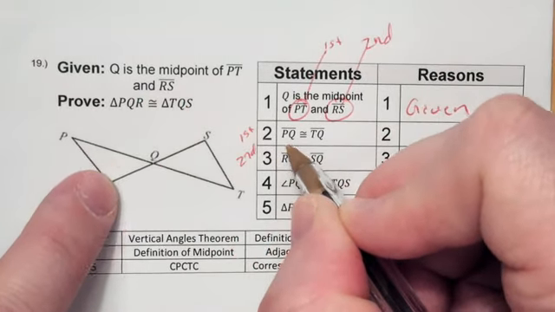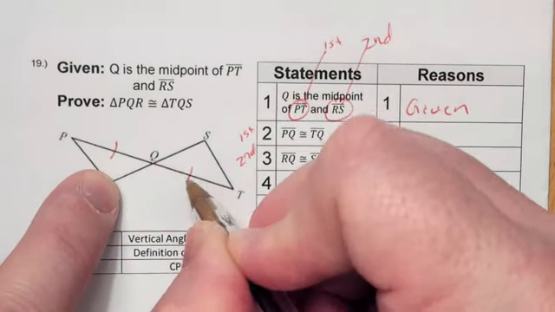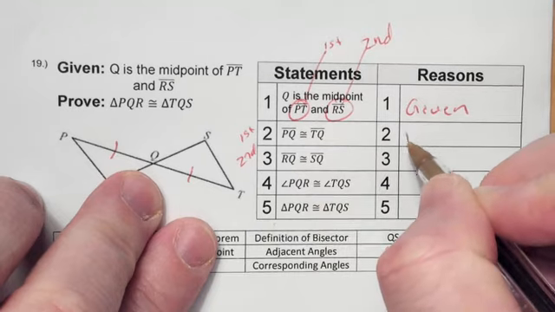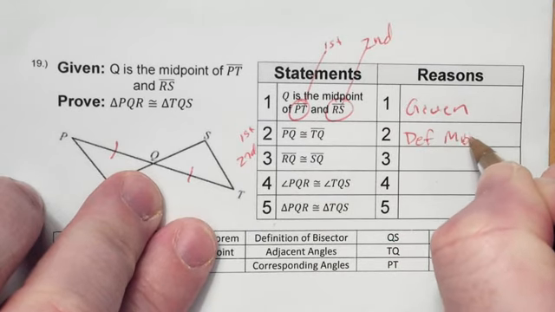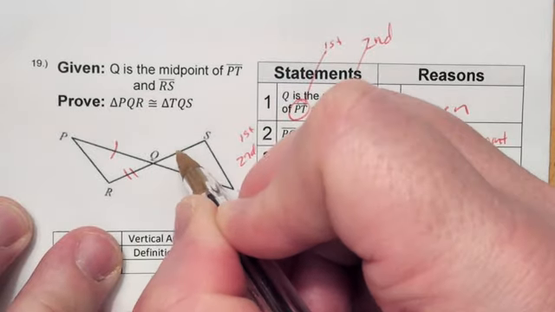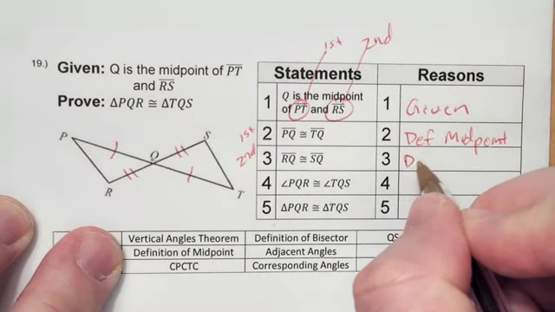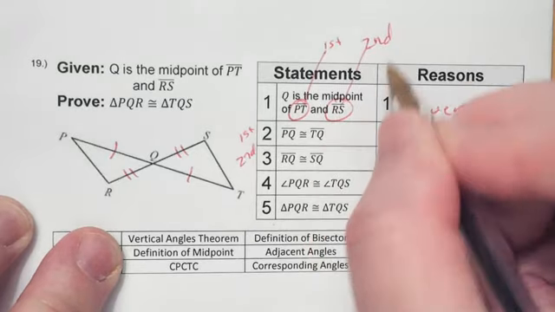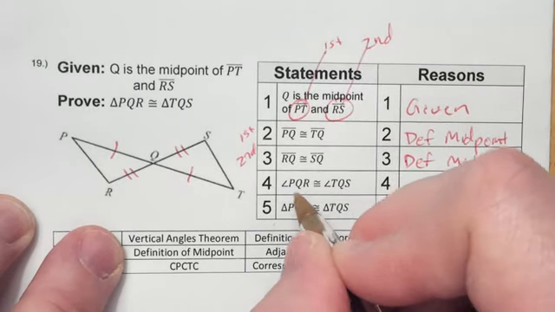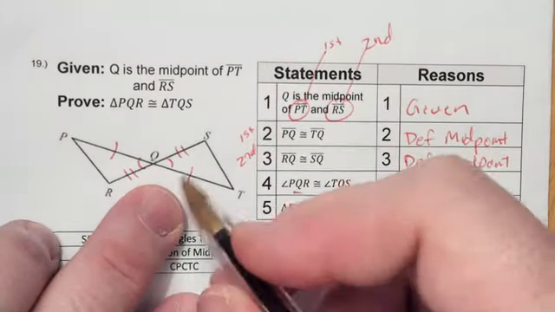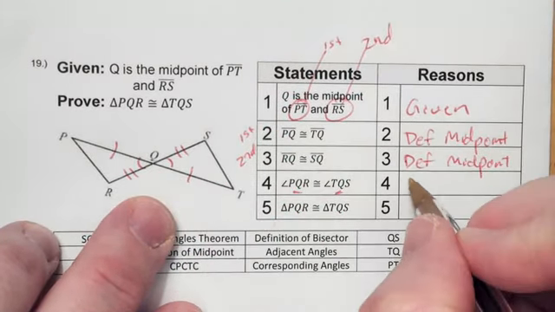So PQ is equal to TQ. That was from the first one because of midpoint. So definition of midpoint. RQ is equal to SQ, and that also has to be from the definition of midpoint. All right, so now we took care of both things. Then they said Q is equal to Q, and those are angles. What kind of angles are those? Those are vertical angles.